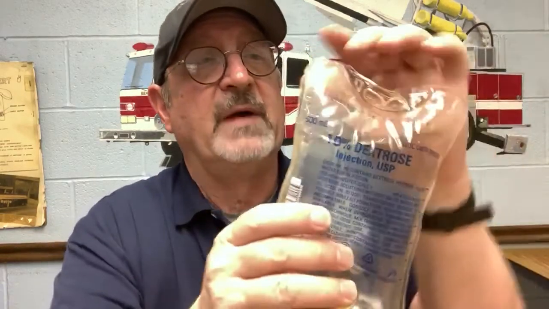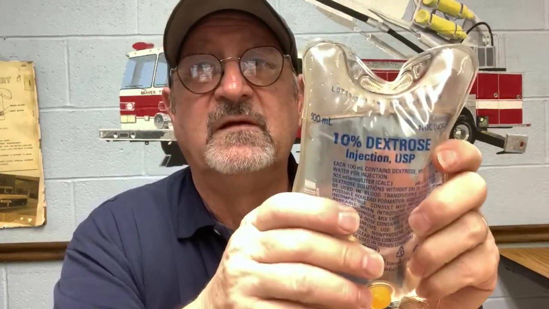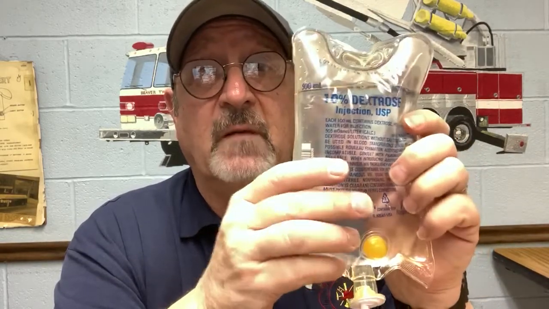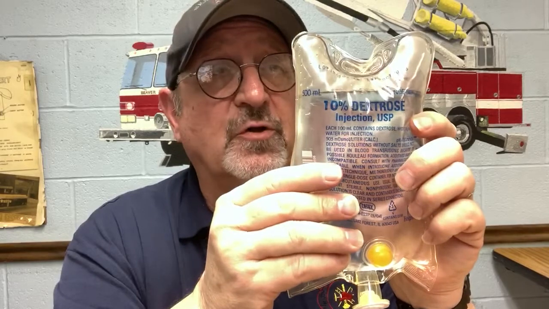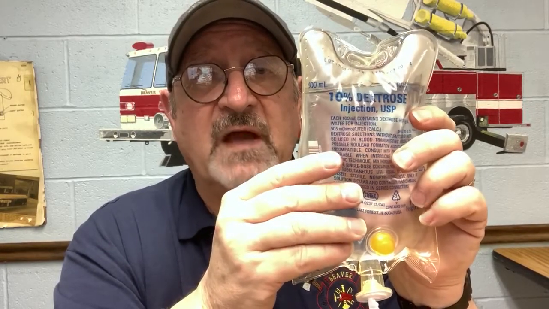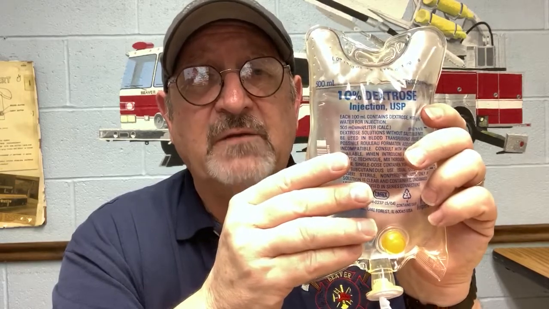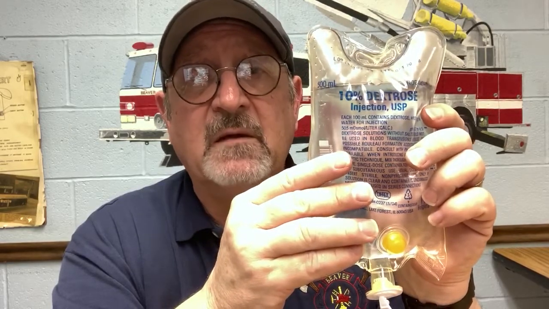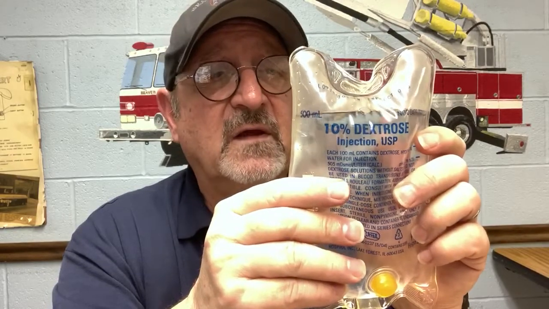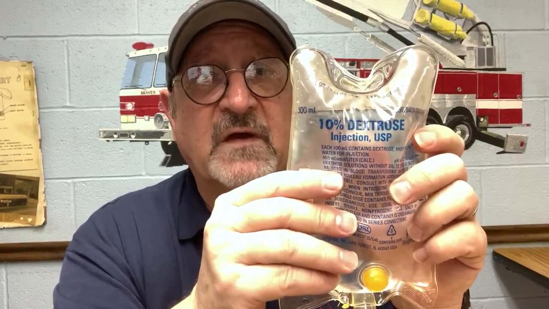Comes in a bag. This is 10%, what we call D10, which is really a much more humane way to give people sugar. It doesn't cause anywhere near the spike in their blood sugar, allows them to have a smooth, steady recovery from hypoglycemia. Usually it's packaged, however, in a bag like this with fluid. It's 10% dextrose, so D10.